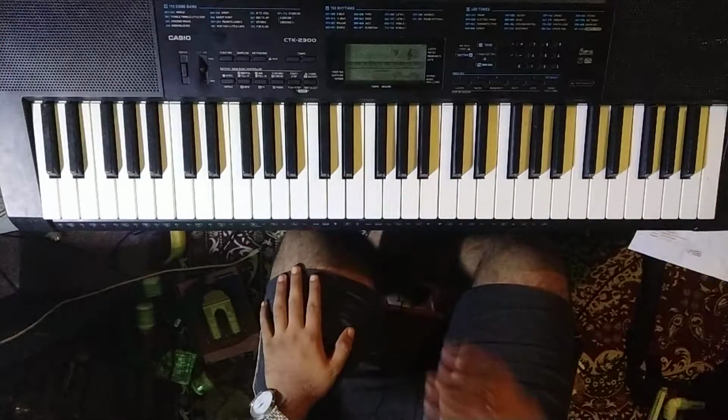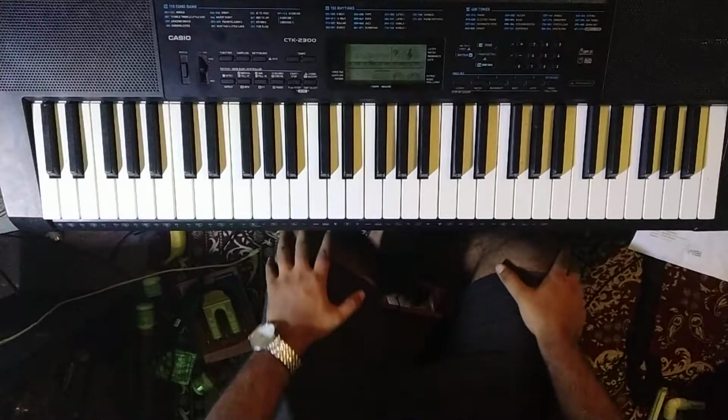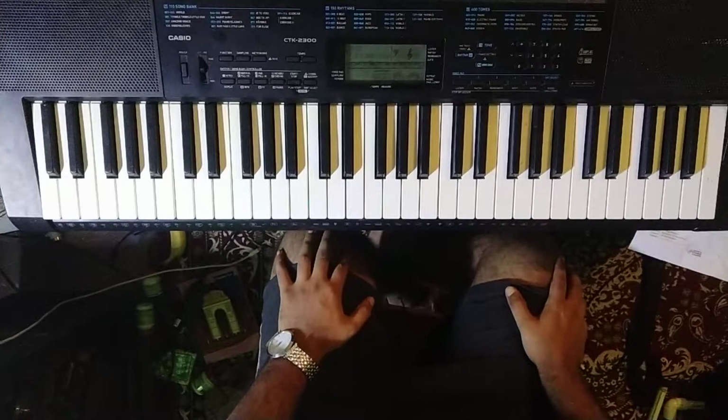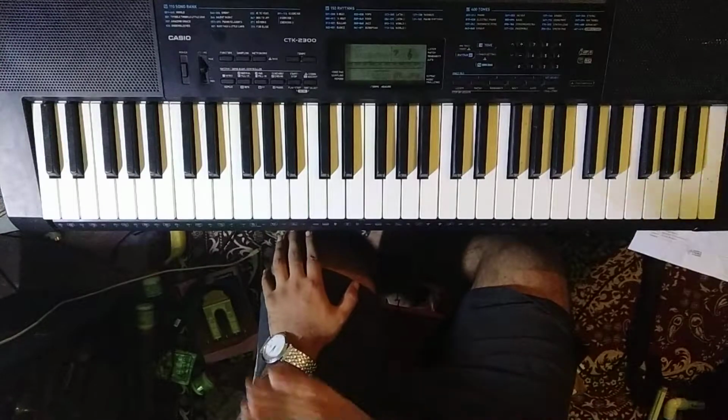Okay, so if you are a beginner and you are finding a perfect keyboard to buy, there is a simple rule: have at least a 5 octave keyboard.